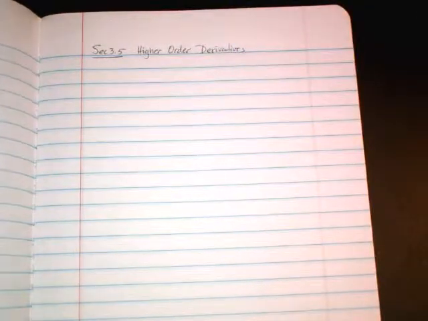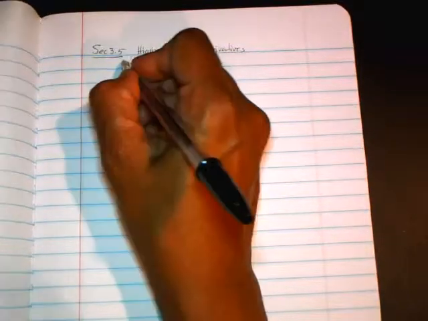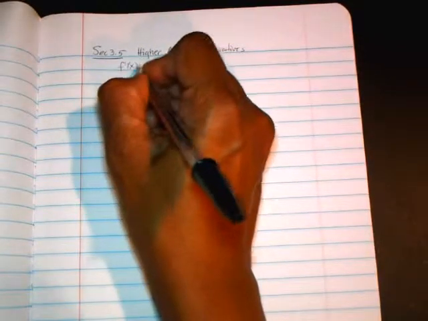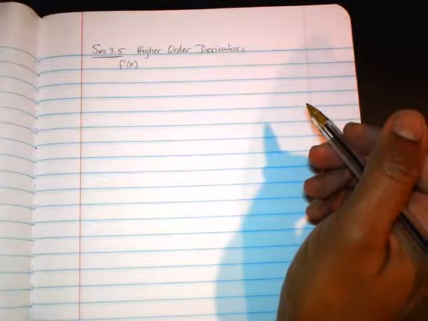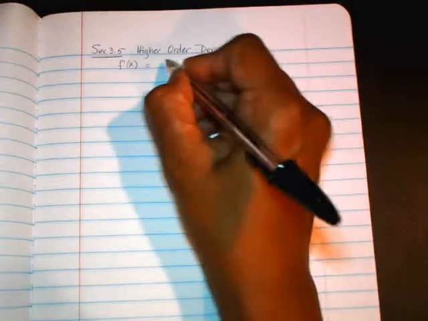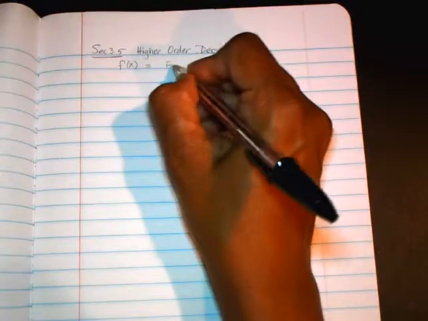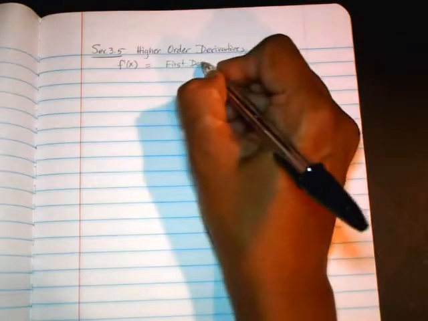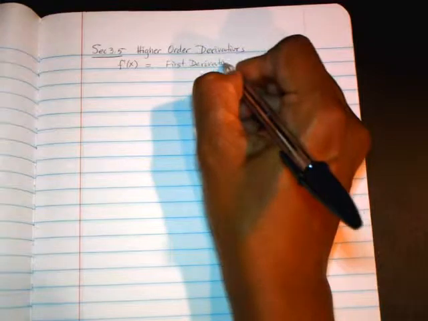Section 3.5 is higher order derivatives. In this section, we talk about not just f prime of x, but what would happen if you took the derivative of the derivative. What we've seen in the past, f prime of x, is called the first derivative, or the first order derivative.